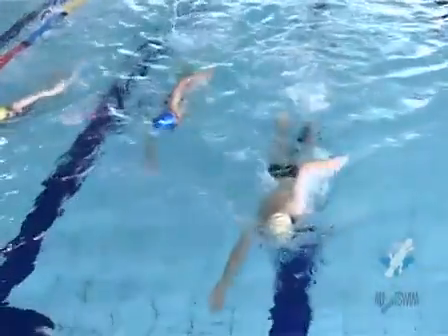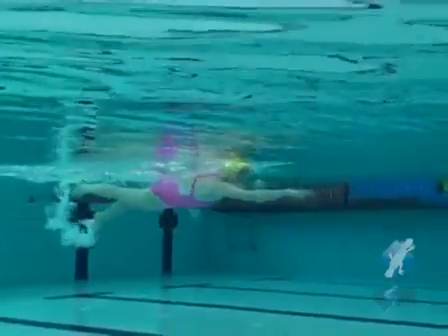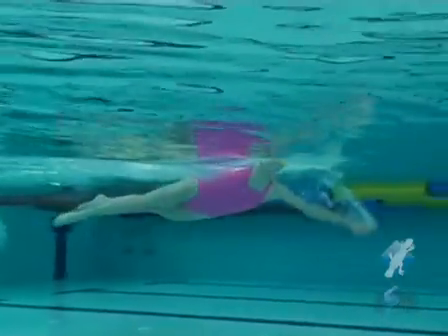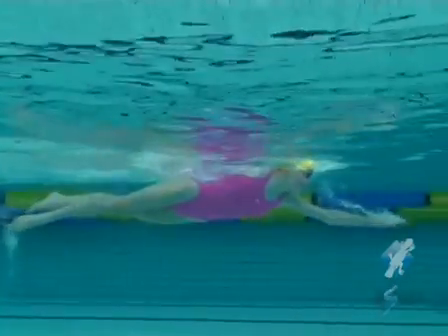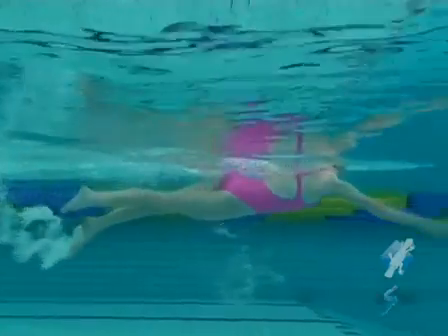The overarm action, continuous kick, flat streamlined body position, side breathing and body rotation cause the body to move through the water in the most efficient and effective way of all the strokes.